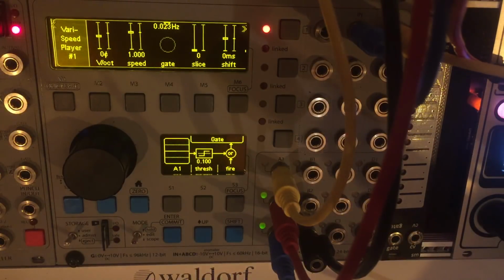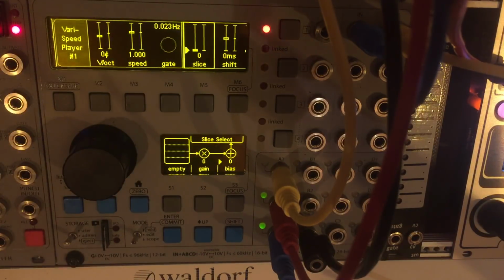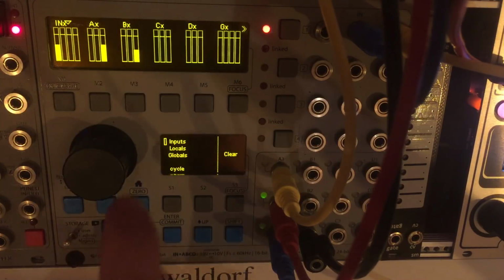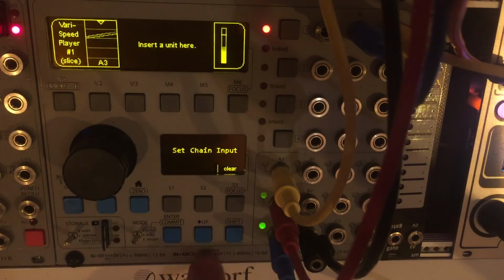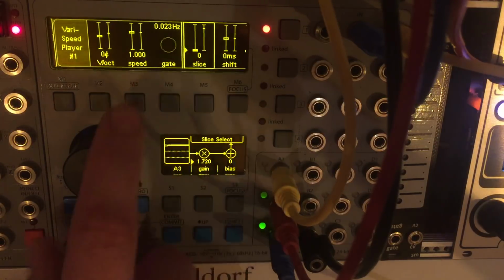So that's that. I'm going to turn my volume down. I'm going to assign the slice control to my mod wheel on the Waldorf. So let's see, that looks like it's A3. And I'm going to set the gain so my fader will go all the way to the top.